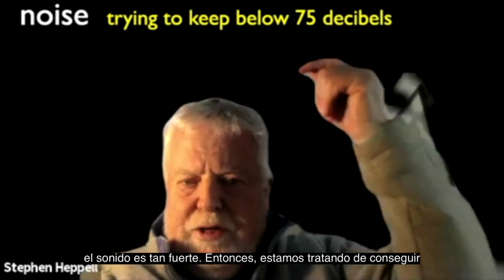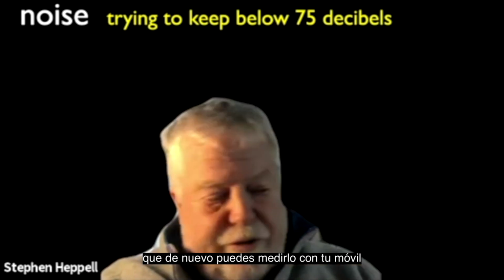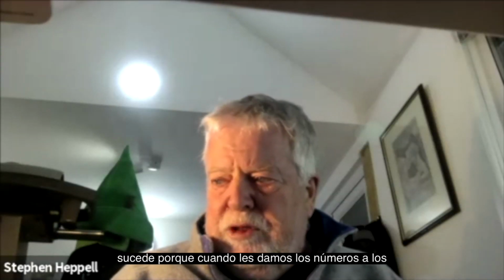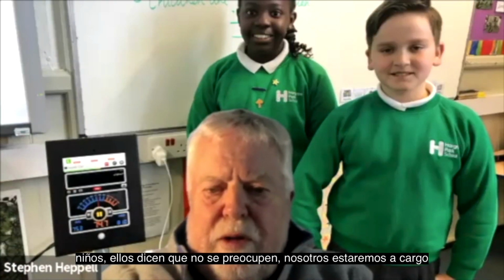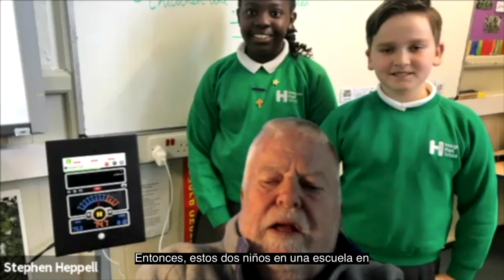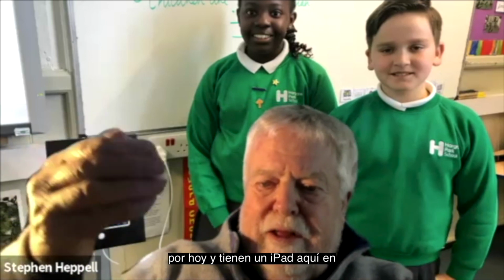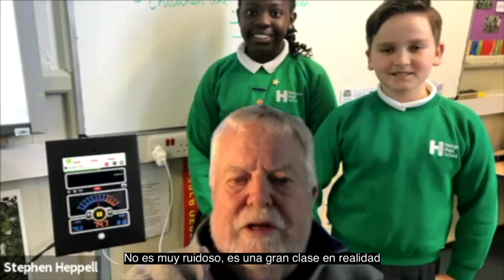So we're trying to get to 75 decibels, and there are lots of ways of measuring that. Again, you can measure it with your phone. Obviously, the little anemometers measure that as well, but I can show you what happens, because when we give the numbers to the children, they say, oh, don't worry, we'll be in charge. So these two children in a school in Islington in London are in charge of sound for today, and they have an iPad over here on the wall, and it's measuring how noisy the class is. Not very noisy. It's a great class, actually.